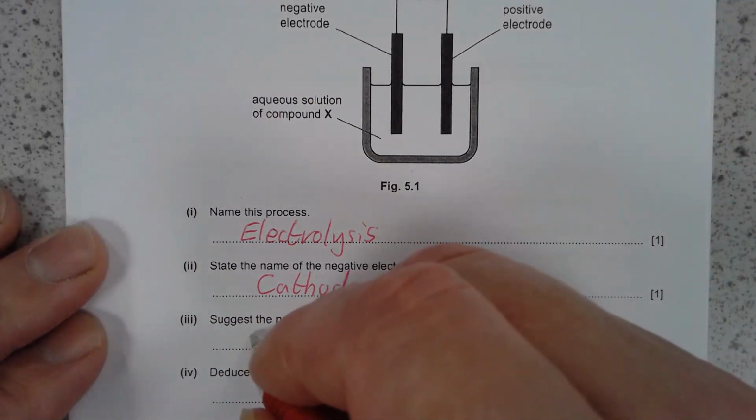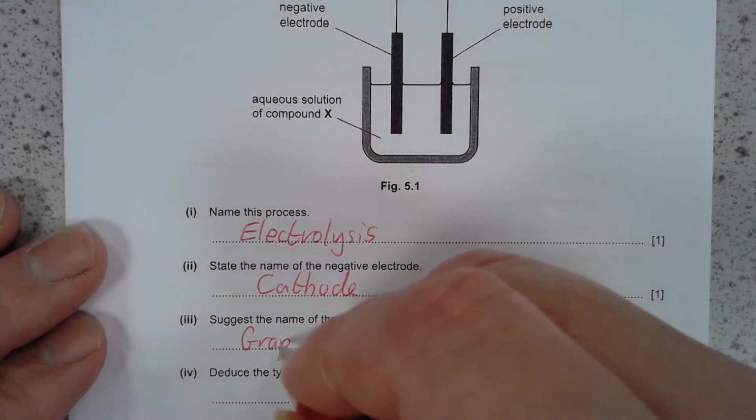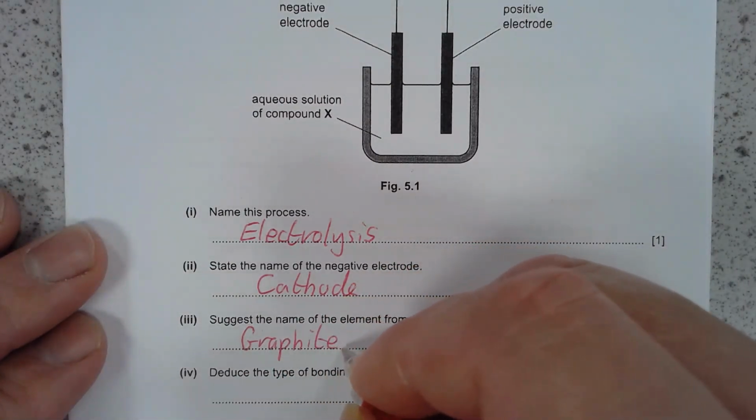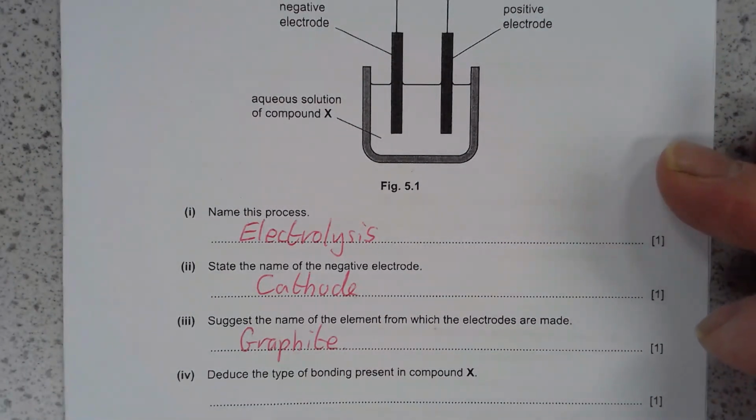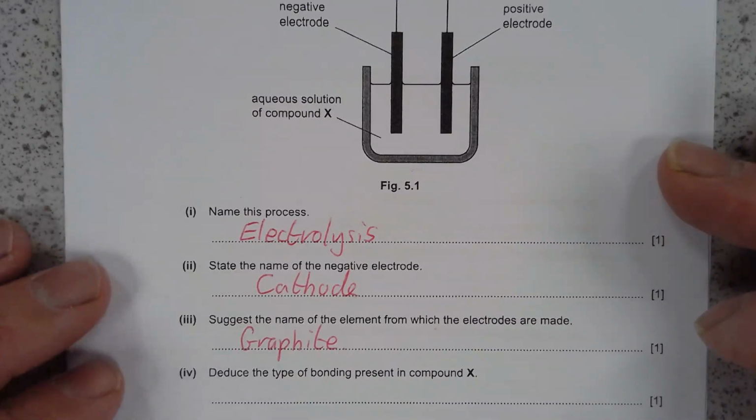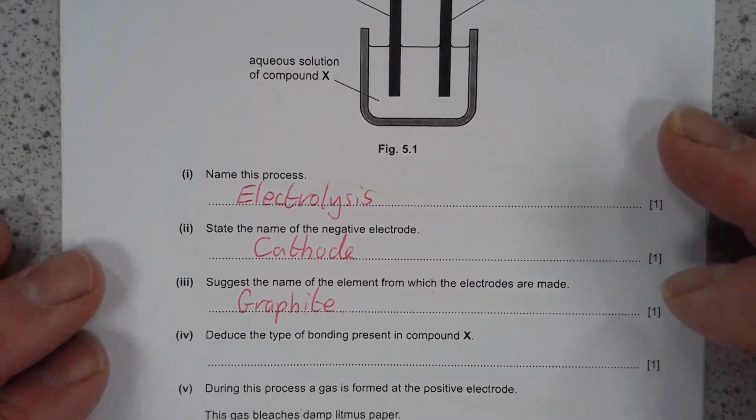Normally they're made from graphite. Okay, because it says it's inert, so it's not very reactive. Graphite doesn't. I'll try that again for the benefit of those who didn't quite catch that. Graphite doesn't really react with very much. It does react with some things, but not that much.